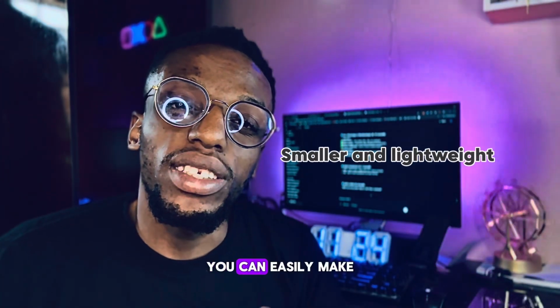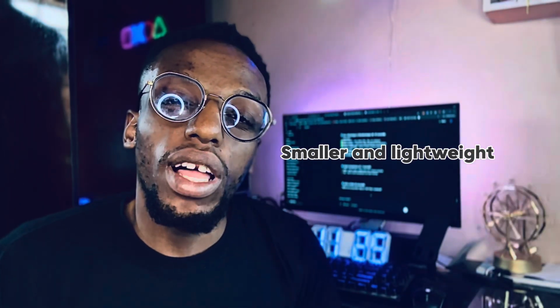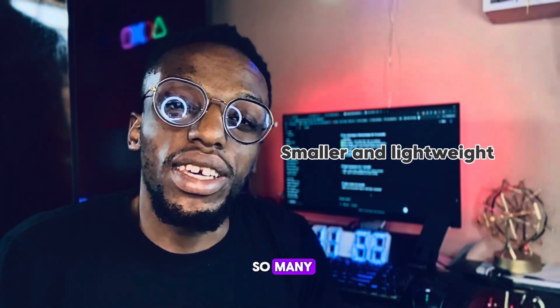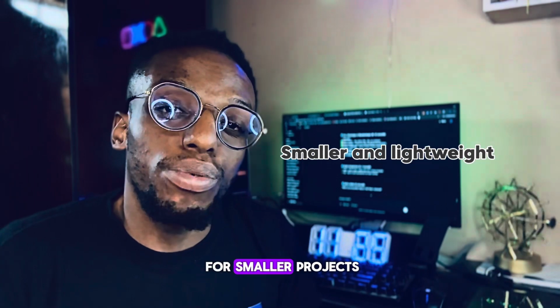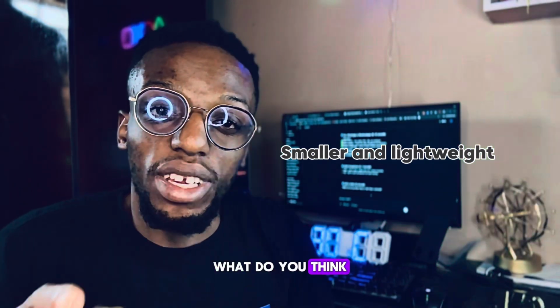So you can easily make use of it when you want to build little or small applications that wouldn't require so many functions and features. So it's advisable for smaller projects, while React is advisable for larger projects. What do you think about that?